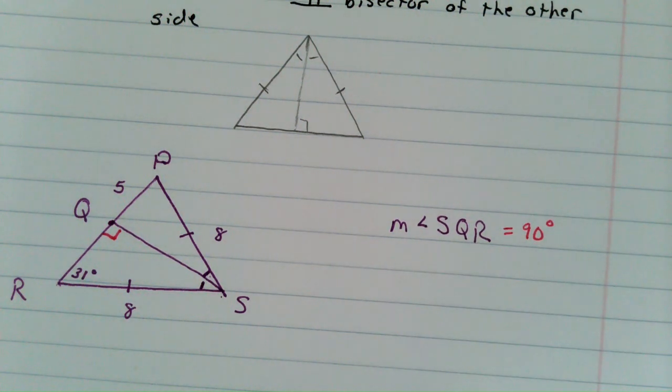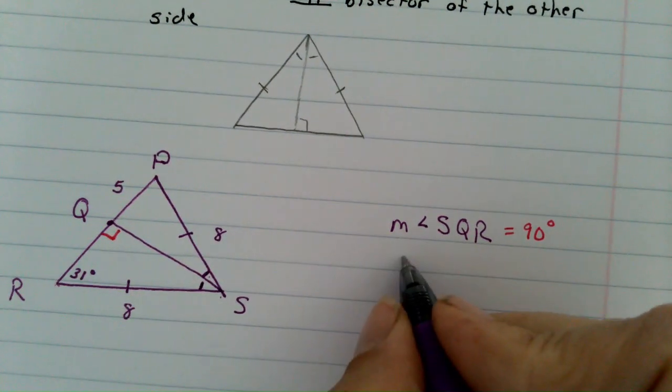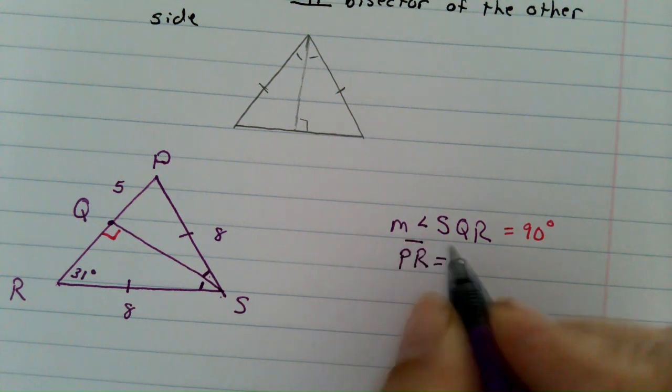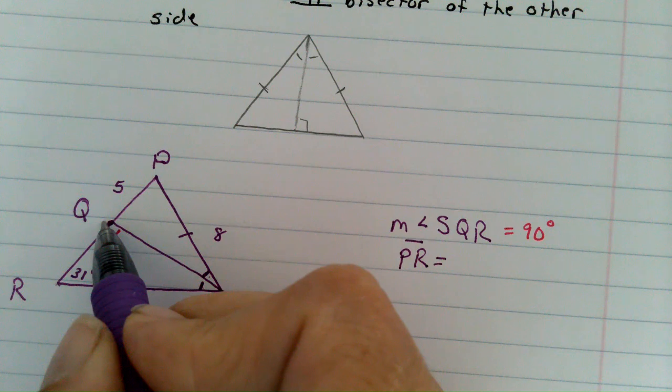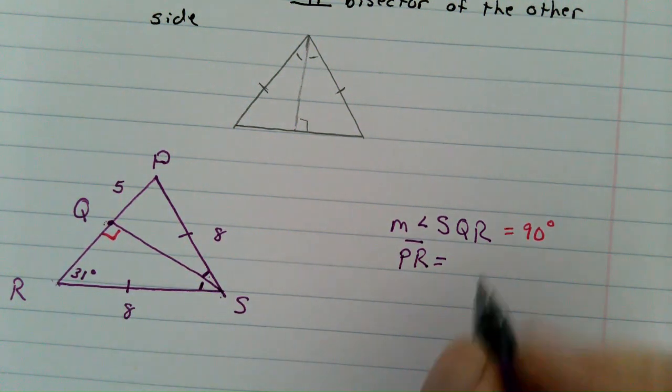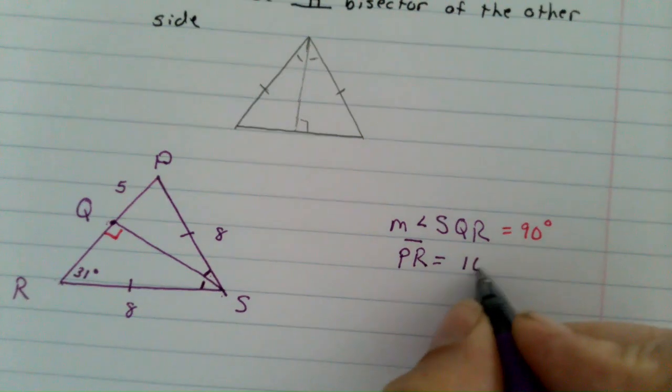Okay. Now, could we find the length of P to R? Well, P to Q is 5, so Q to R would have to be 5. By our segment addition postulate, that would be 5 plus 5, which is 10.